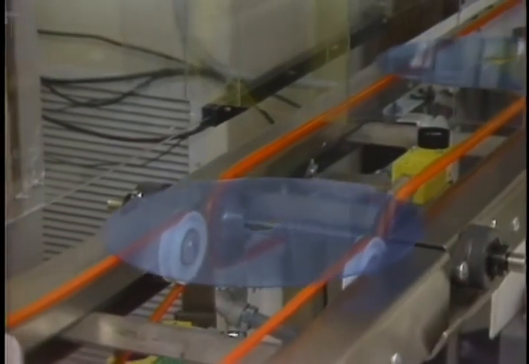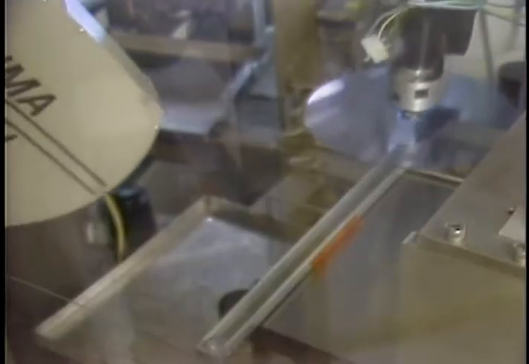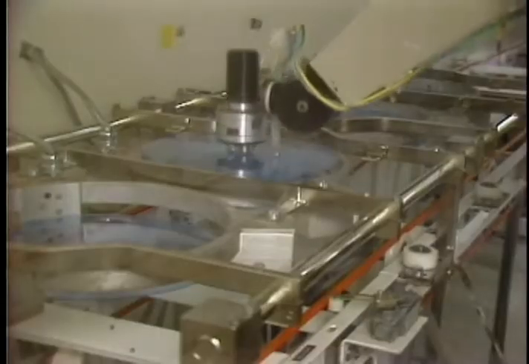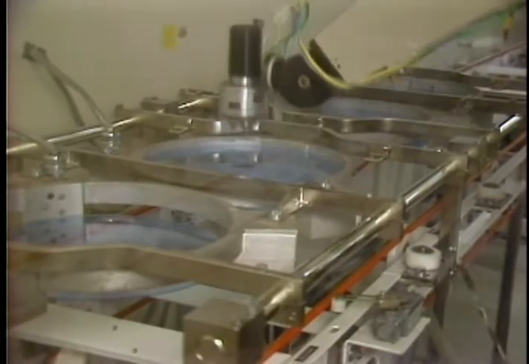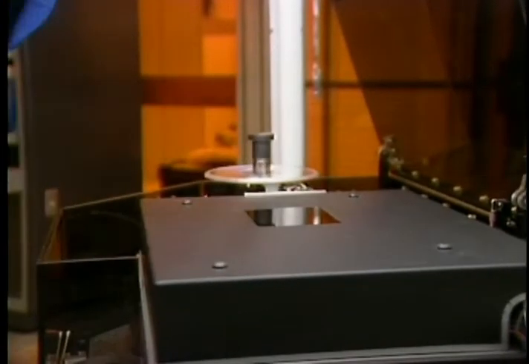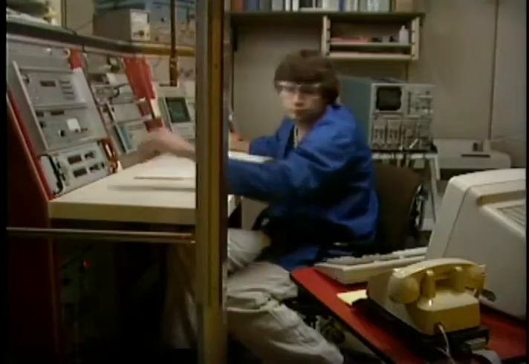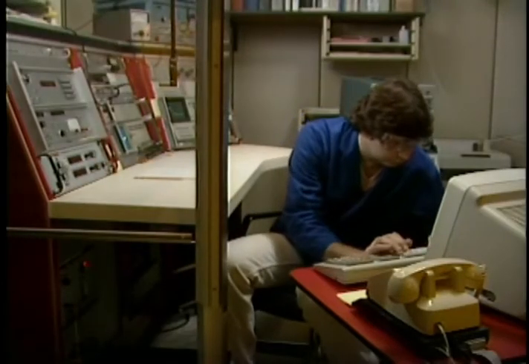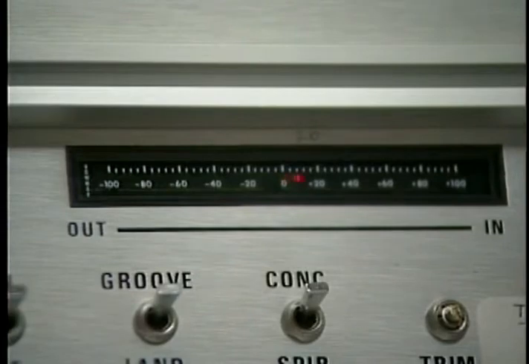Plastic substrates are prepared for replication. 3M uses robots to ensure accuracy and efficiency in the high-volume replication process. Depending on the particular application of the replica, various layers of thin films are coated on the surface of the disc. They are again tested to assure they meet specifications. The making of optical discs is as sophisticated as the technology itself.